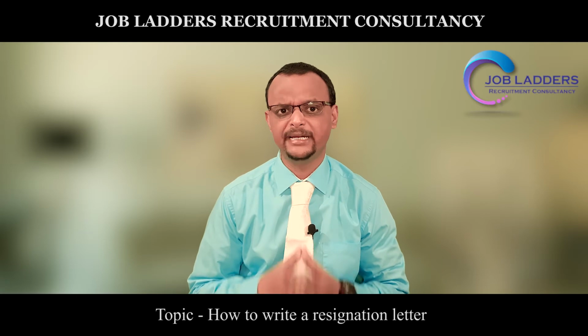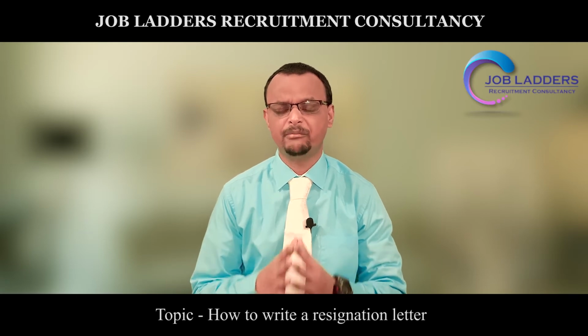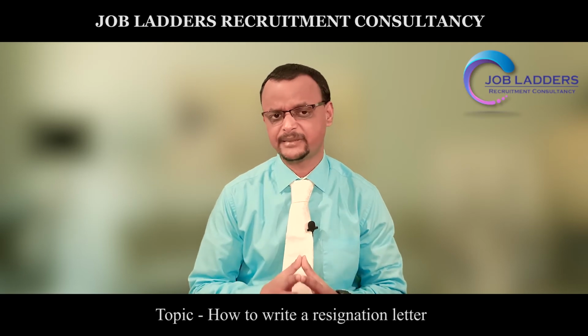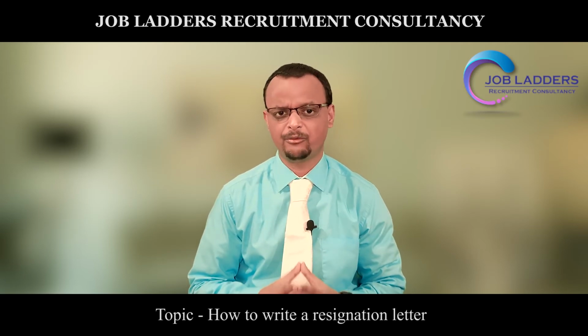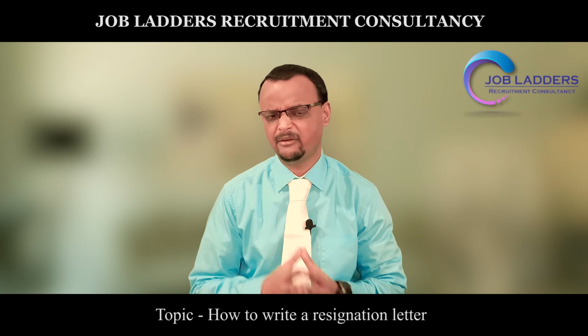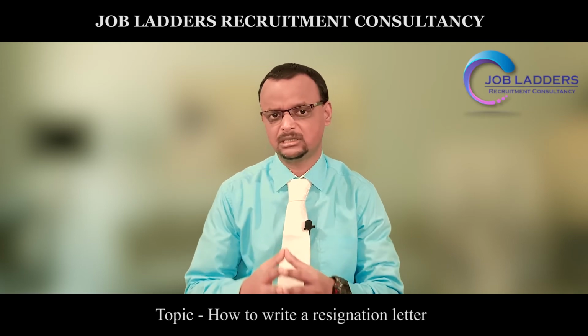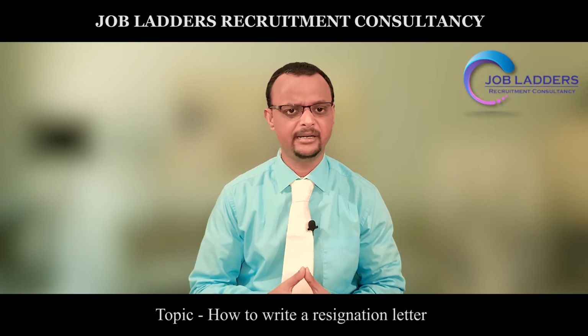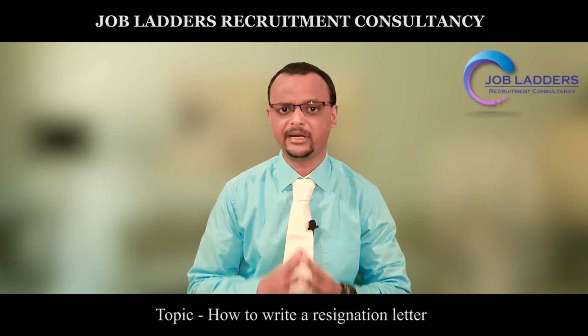The next point that you need to mention in your resignation letter would be regarding your last working day in the organization. It depends upon the notice period clause that you have agreed upon while joining the organization. It may be 15 days, 1 month, 2 months, or even 3 months. So depending upon the duration of the notice period, calculate the last working day accurately.